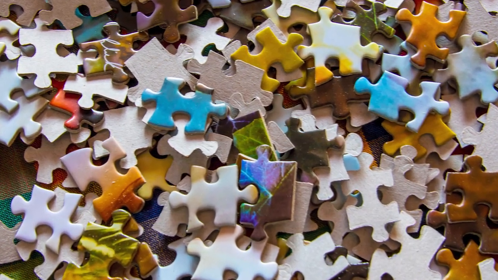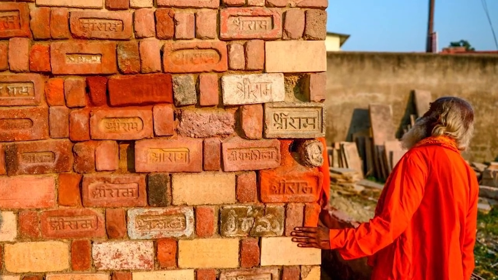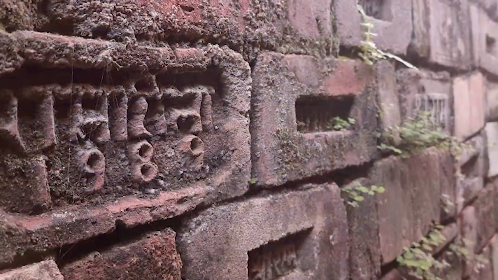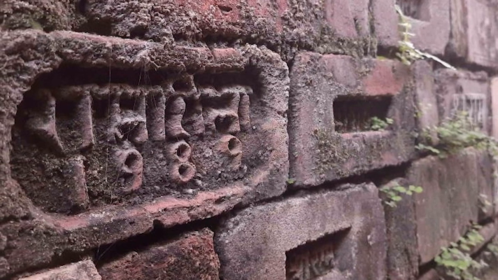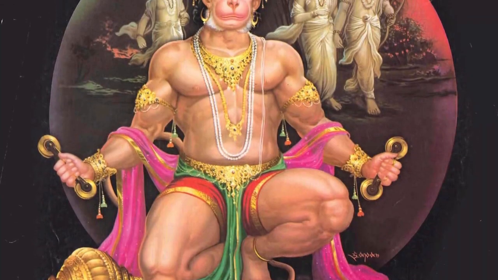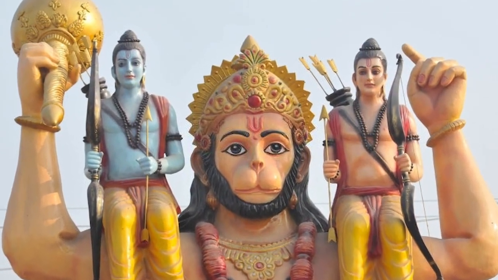The Honorable Prime Minister Mr. Narendra Modi laid the first brick made up of 40 kg silver amid Vedic chants to symbolically mark the start of the temple construction. The bricks are believed to symbolize 5 planets as per the Hindu mythology. Apart from the main temple, there will be 4 other temples for Sita, Lakshman, Ganesh, and Hanuman in the temple complex.